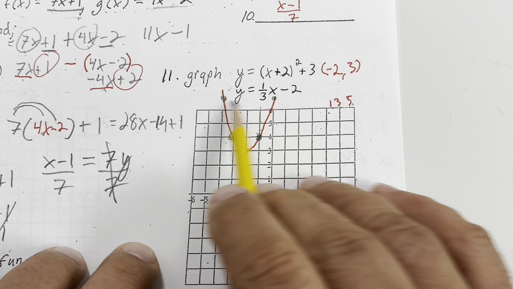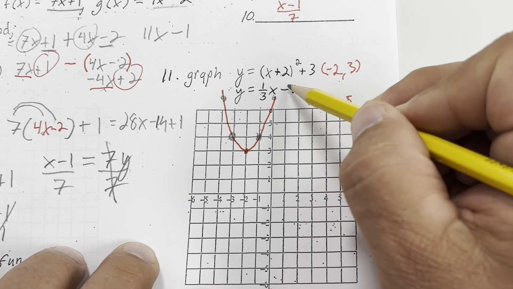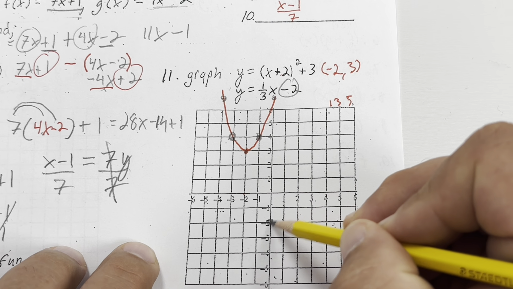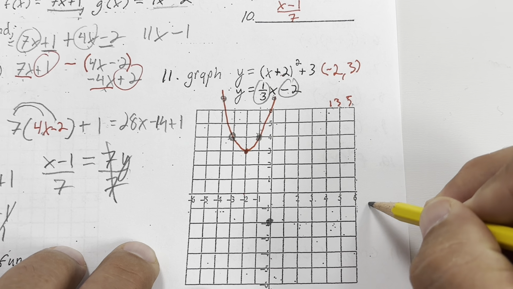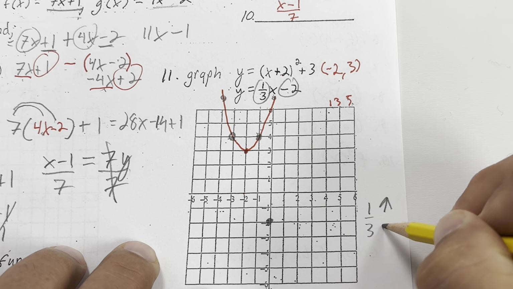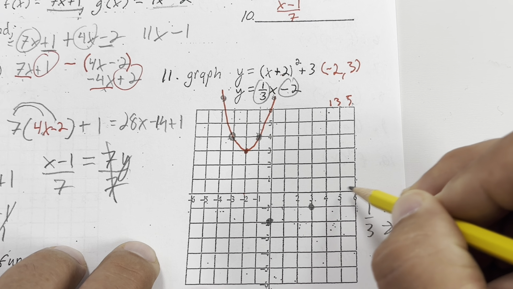For the linear graph, y equals mx plus b, I begin at negative 2 on the y-axis. And then from there, I implement the slope. So since my slope is 1/3, that means I go up 1, right 3. Up 1, right 3. Up 1, right 3.